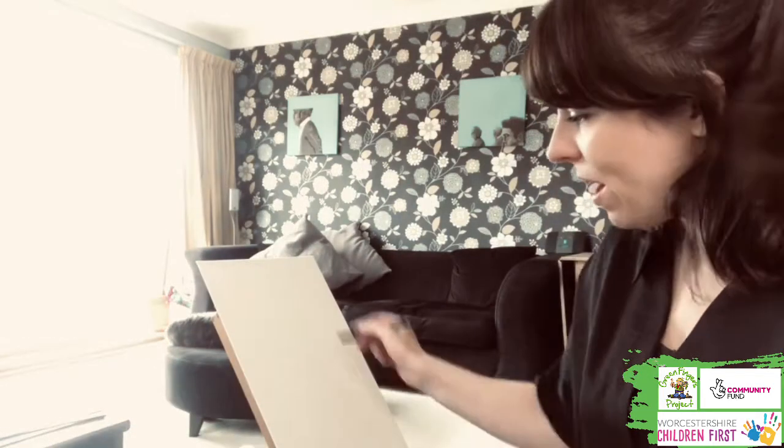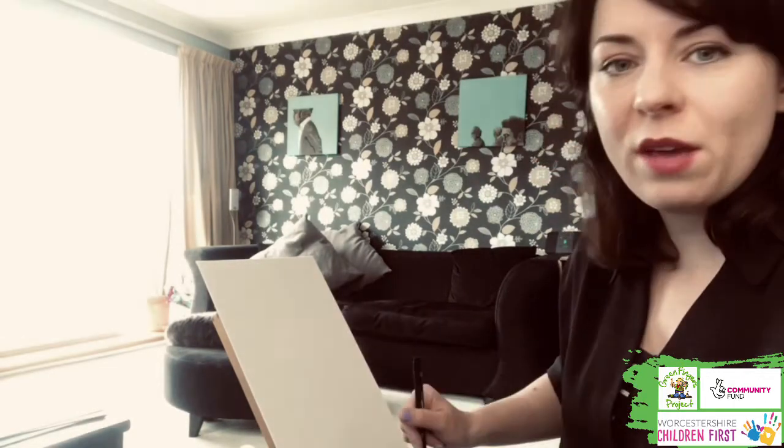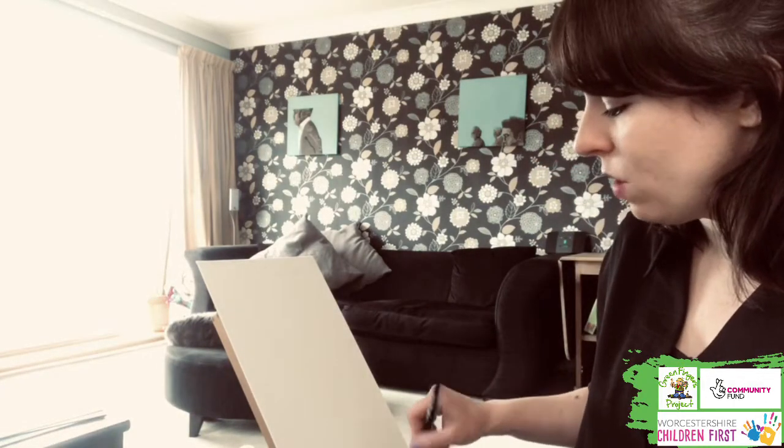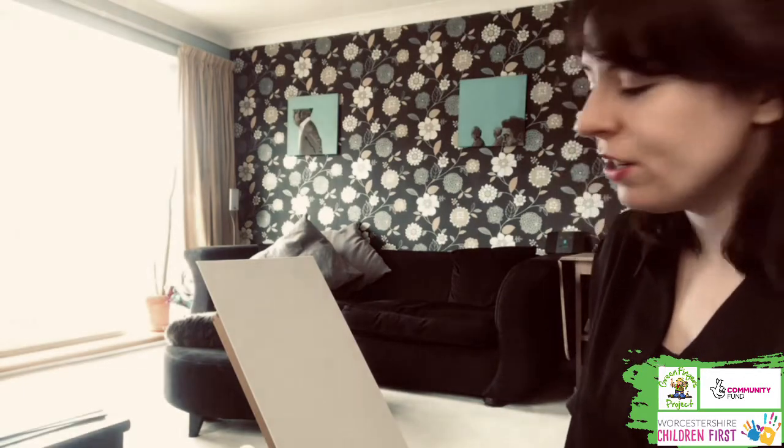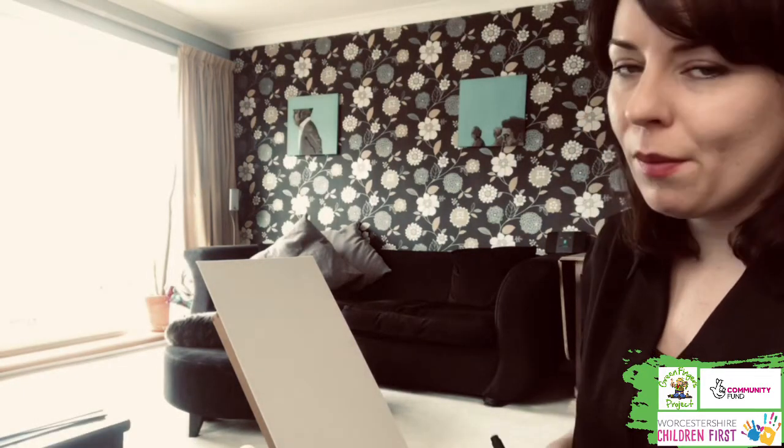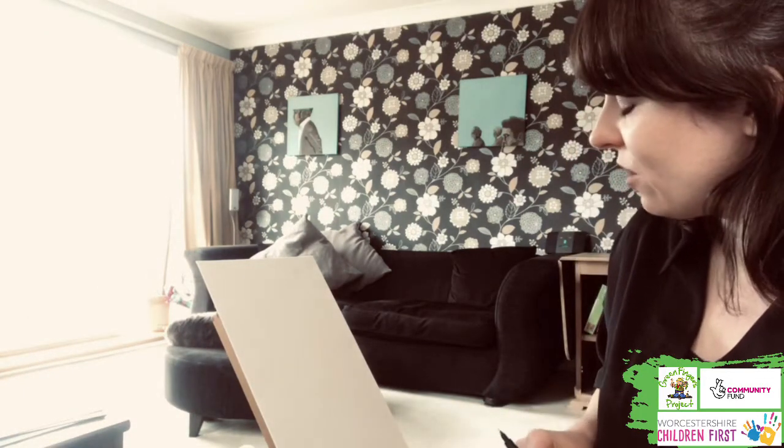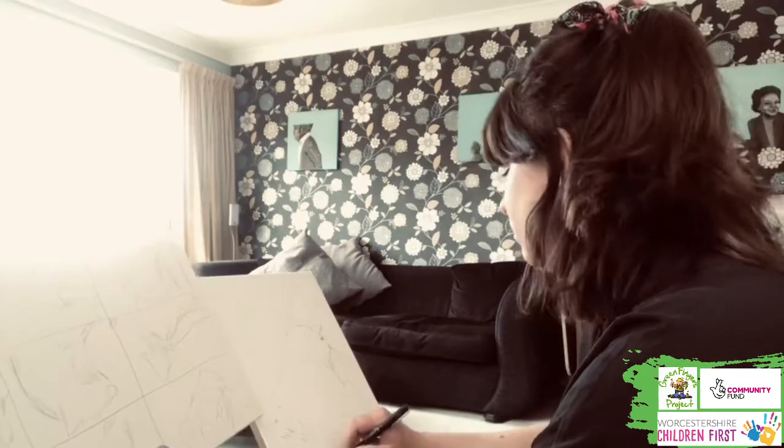I'm going to go straight on and just draw in this shape because I like things to be quite definite like that. I don't really like to rub things out. I prefer to just get that shape and capture it quite quickly.